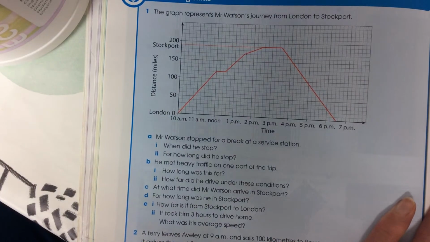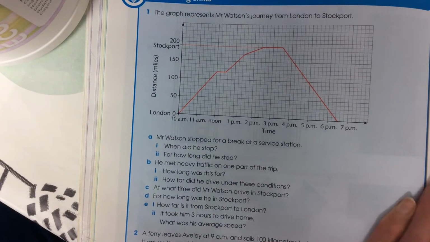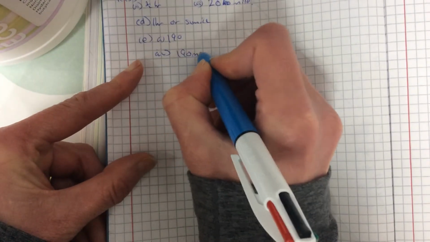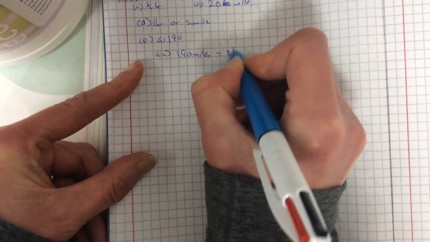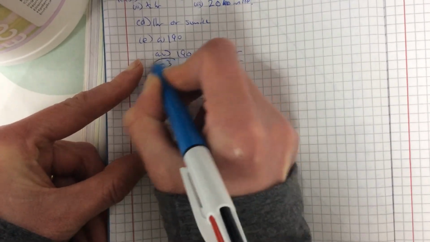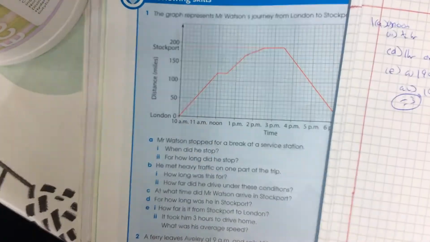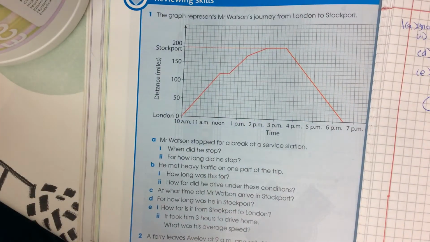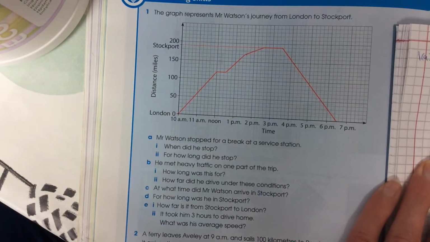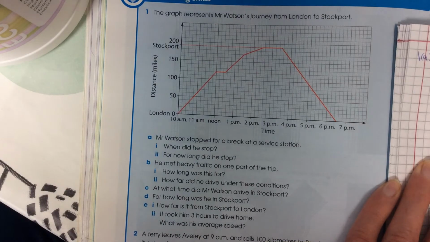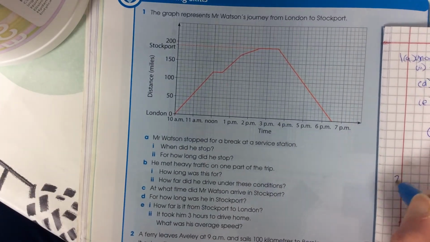For part 2, I just want to show you this one. He does 190 miles, and that takes him 3 hours. So basically, how far does he go in 1 hour? So you're going to divide that by 3 to see how far he goes in 1 hour, okay? And when you're doing that, could you put your answers in miles per hour? Okay, miles per hour.